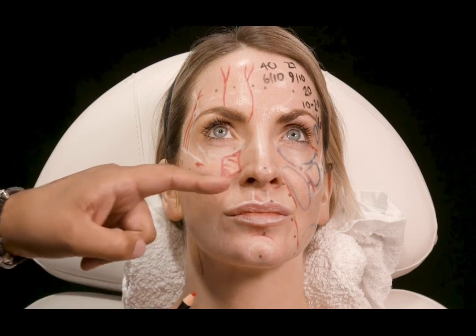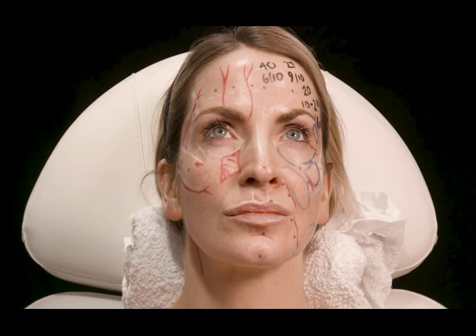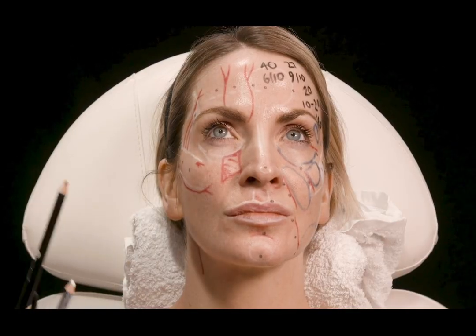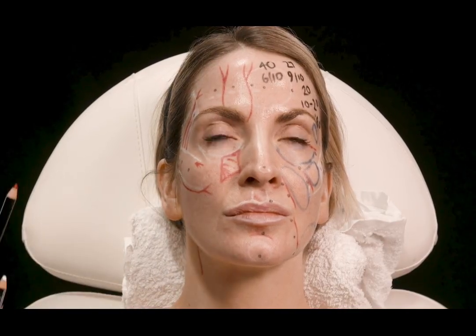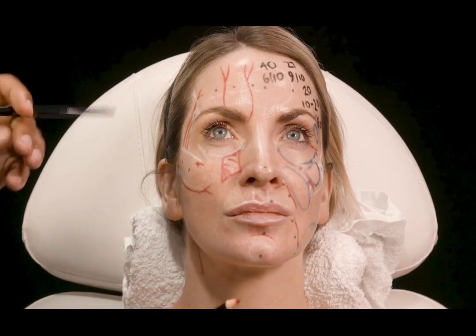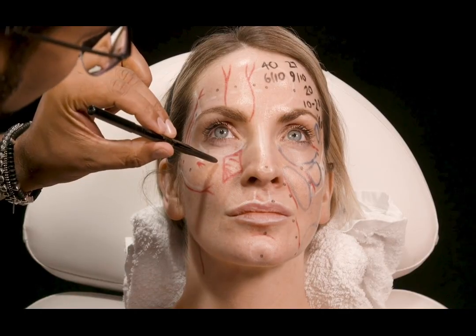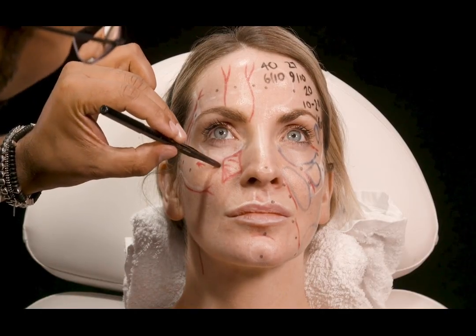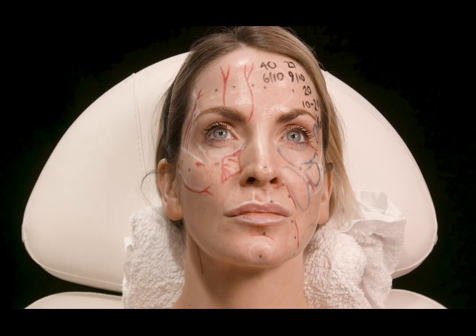So if you have a hollowing here, what mechanism should you be using to get there? A cannula, right? So you see, I'm not against cannulas. I think there's a time and a place for all that stuff. So essentially, when we're doing V3, make sure that you're injecting lateral to the mid-pupil line on the bone, and you're 100% safe. There's no artery right there.